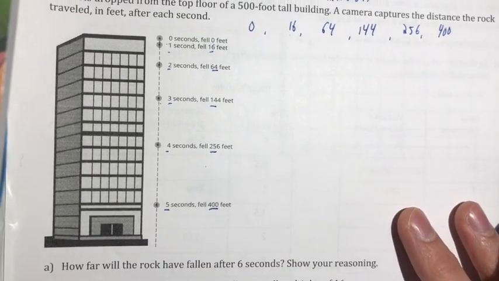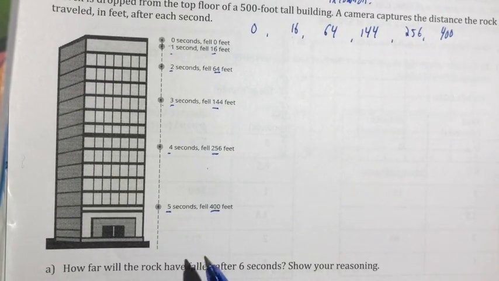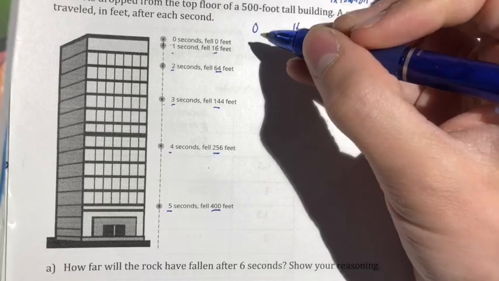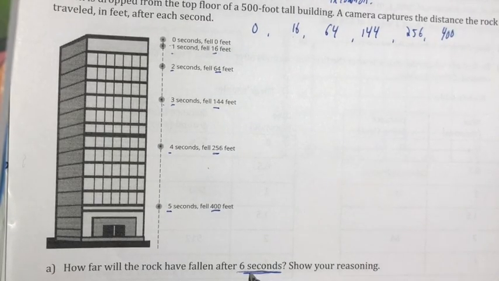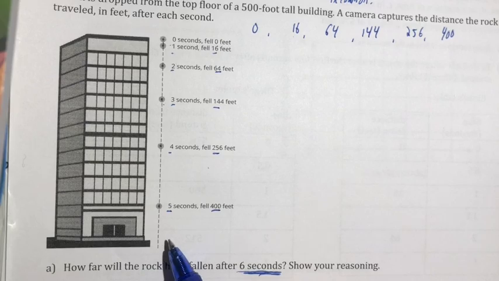If you look at part A, how far will the rock have fallen after 6 seconds? Well, let's see if we can notice some growth patterns here. See if you can figure out how far the rock has fallen after 6 seconds. Where will it be? And don't just say, well, the ground's there, it's probably hit the ground by then. Yes, but assuming the ground wasn't there, where would the rock be?